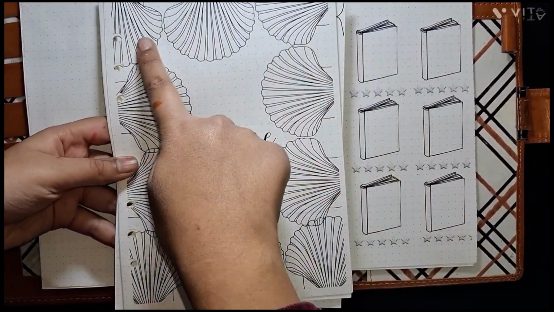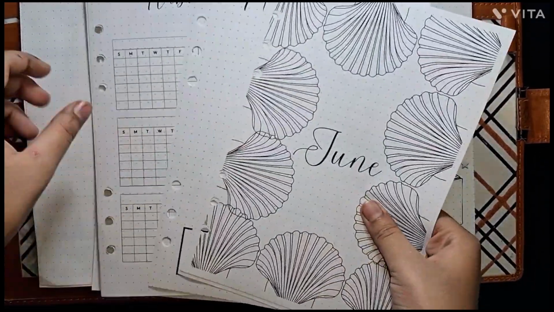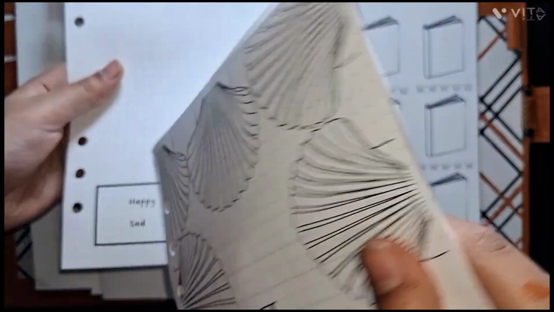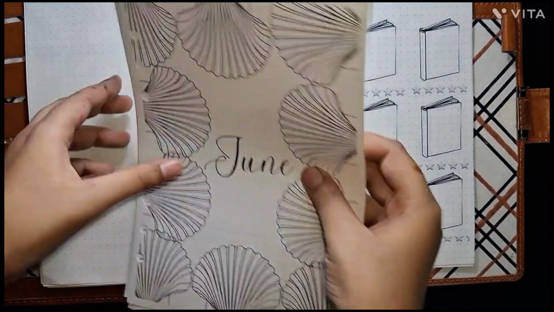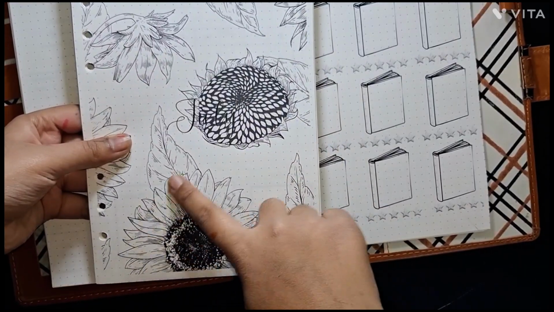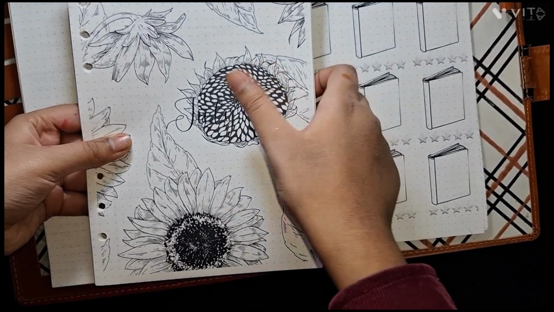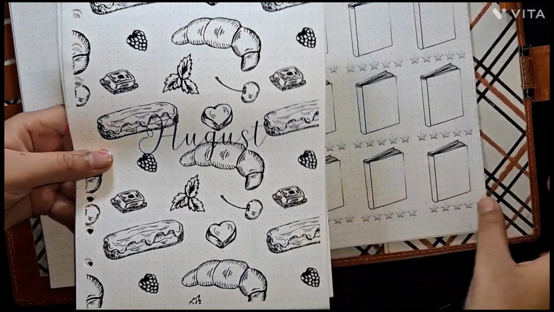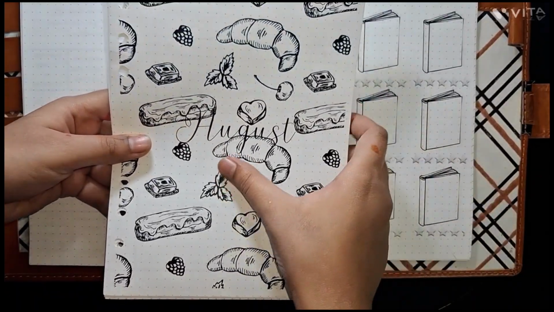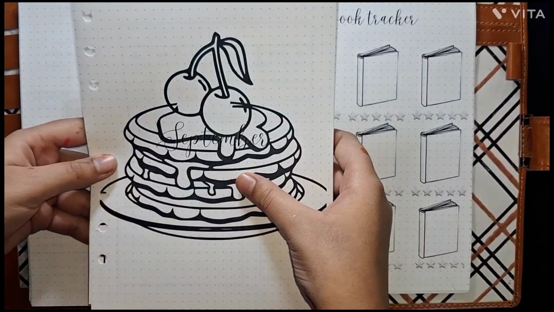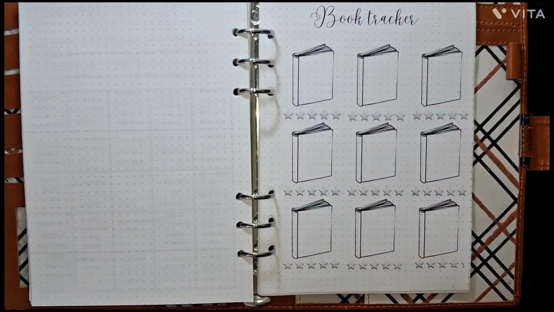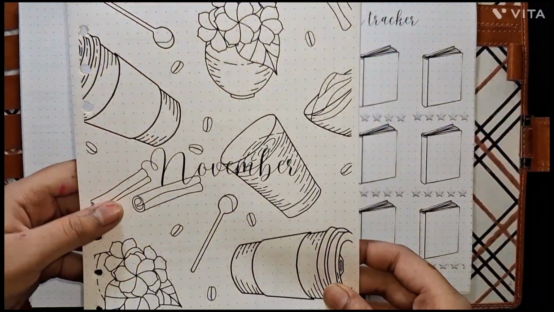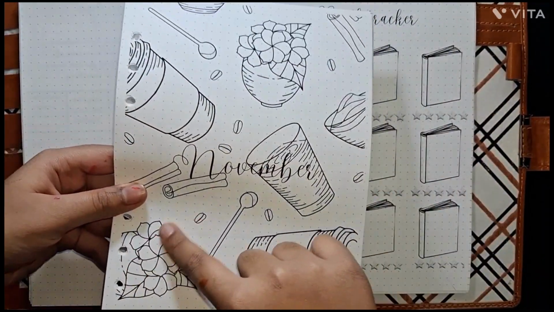The theme for June is vacation, so I've used a seashell background. And I'm using palm leaves for the mood tracker. July is sunflowers. August is croissants and cafe. September is pancakes. October is autumn and pumpkin. November is coffee.